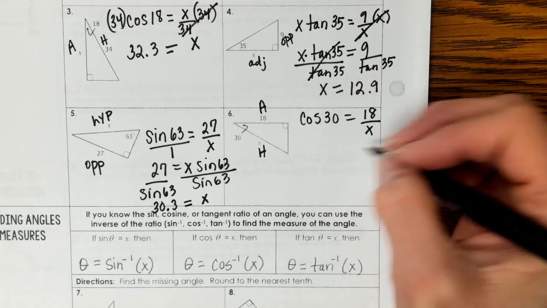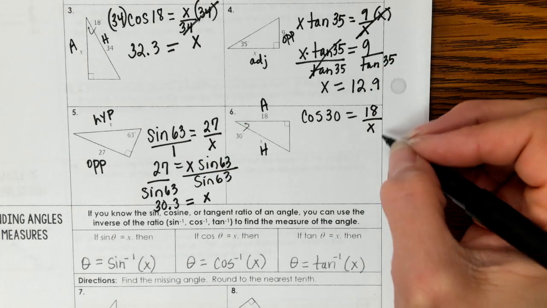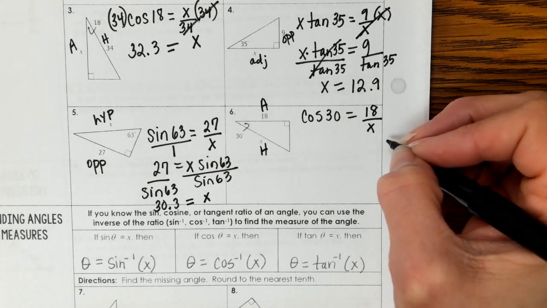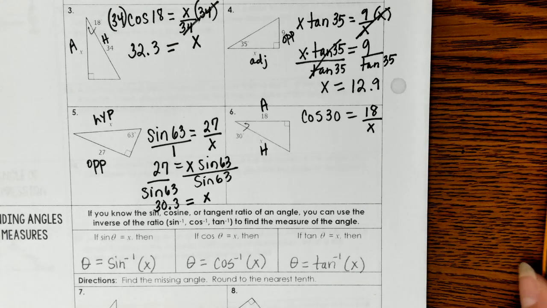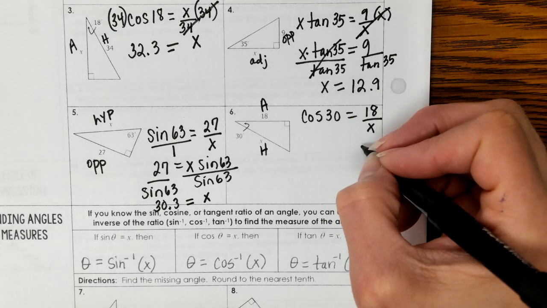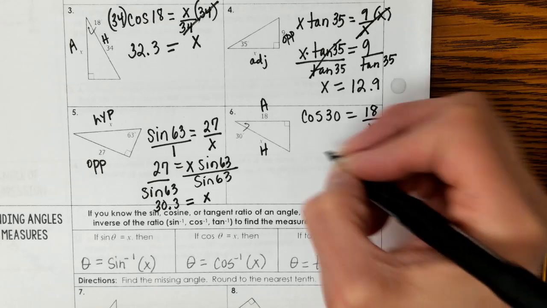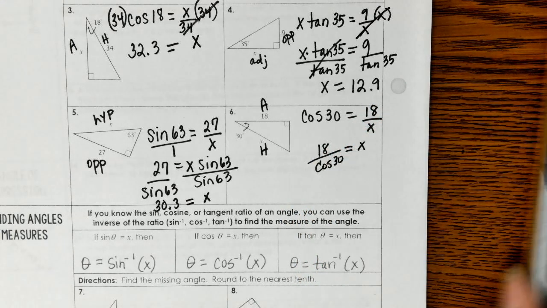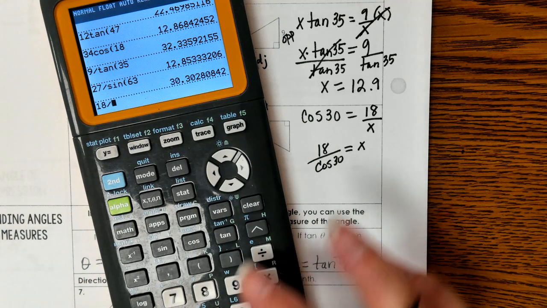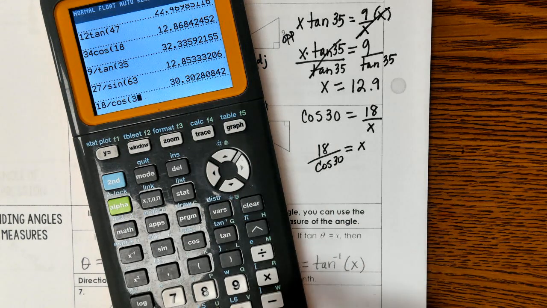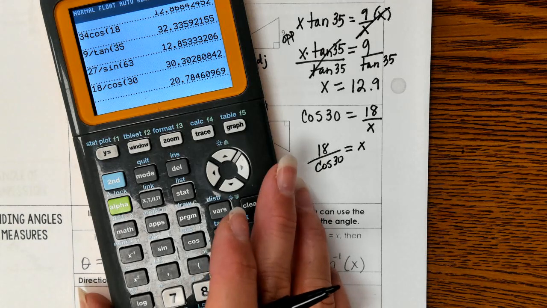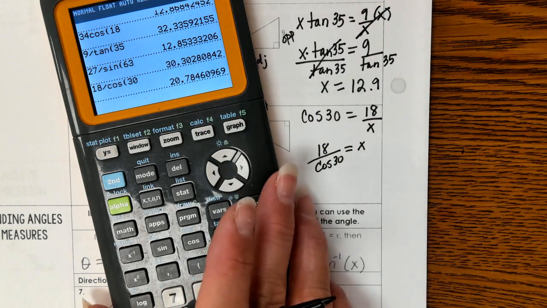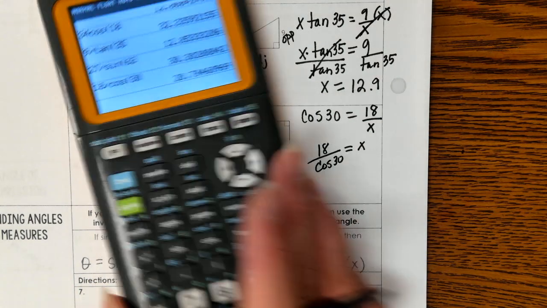We know by the pattern that we saw that it's going to give us 18 divided by cosine of 30. I'm going to quickly put that in our calculator and show the answer is 20.78, which rounds to 20.8.